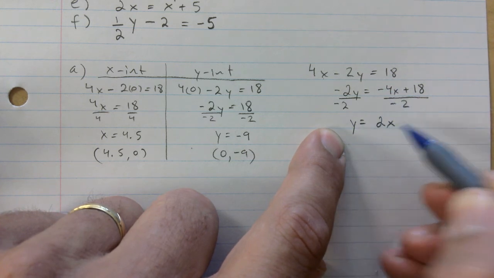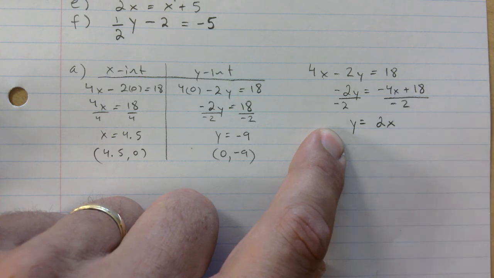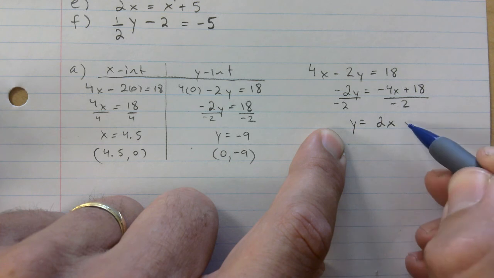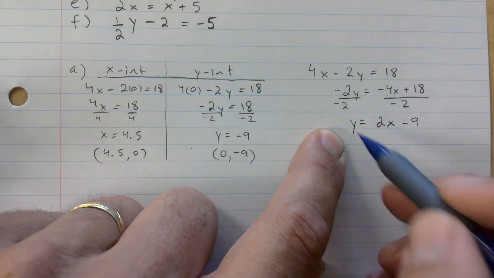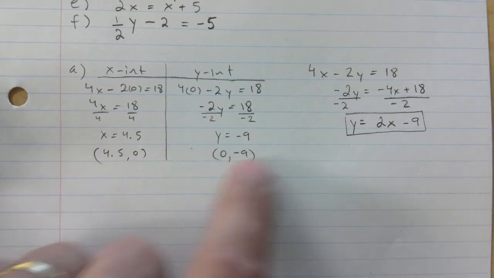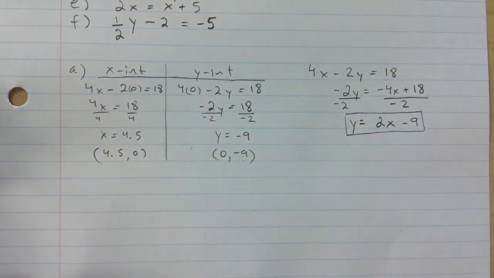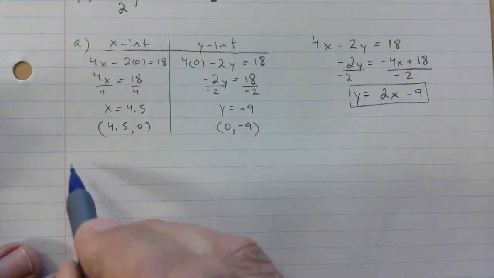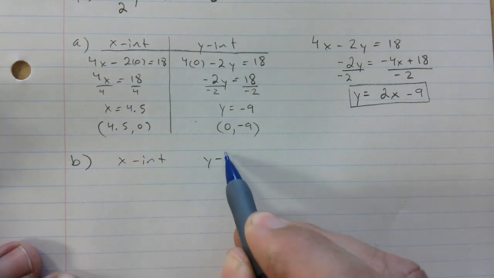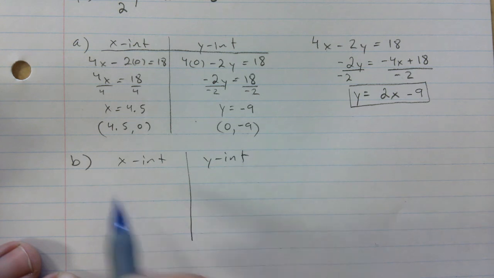So you end up with a positive 2x because 4 divided by 2 is 2. And then it's 18 divided by negative 2, which is negative 9. This is how you rewrite it. Okay, so you have both intercepts and it being rewritten. Continue. Okay, B, I do the same thing. I'm doing them side by side, right?